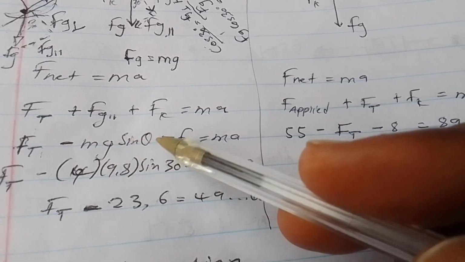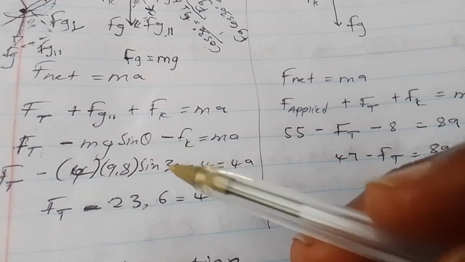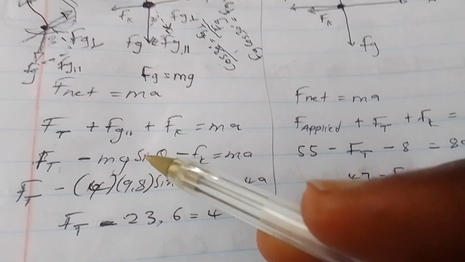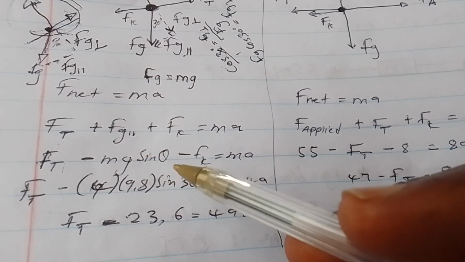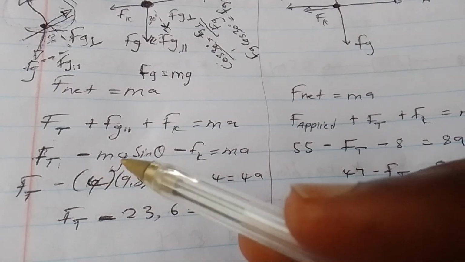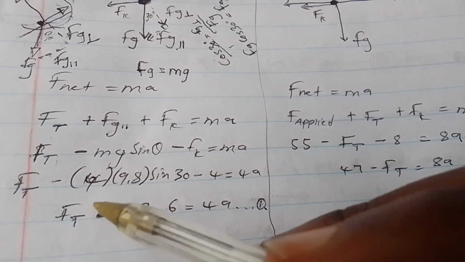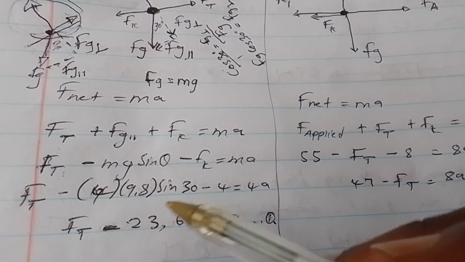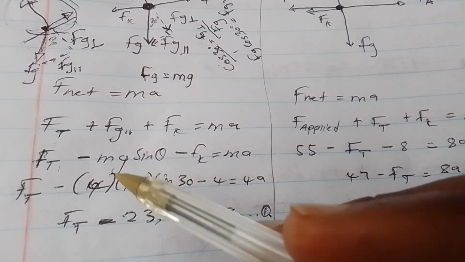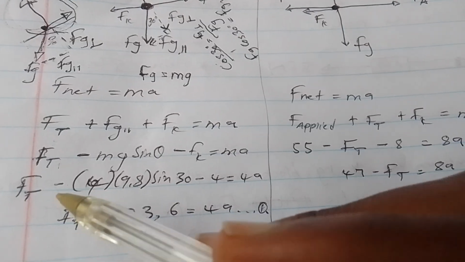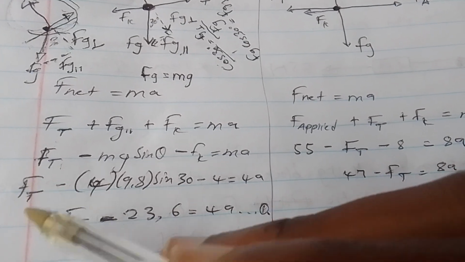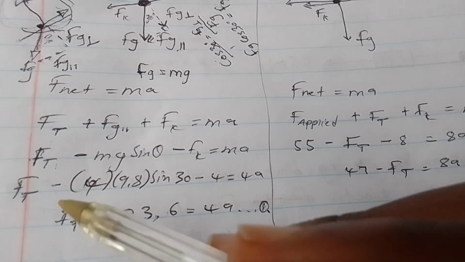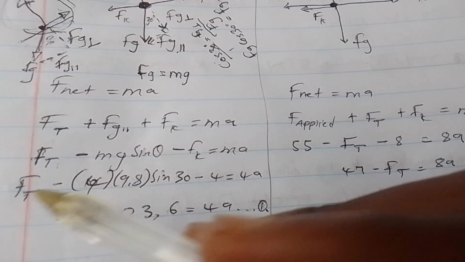Then sine theta, then minus fk. These are all negatives because they oppose our motion. They are going in our opposite direction. They are not going to the right, they are going to the left. As I've explained here, this is mg sine theta. Then Ft is always positive. We don't have Ft, we are looking for Ft, which is our tension. Minus because it's going to the left.